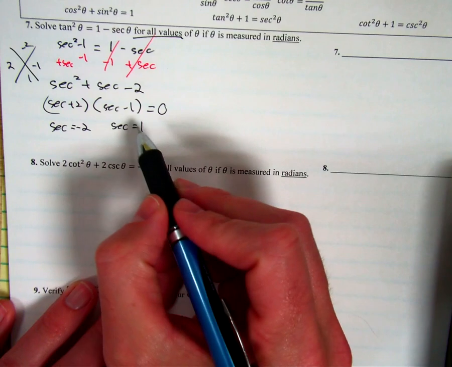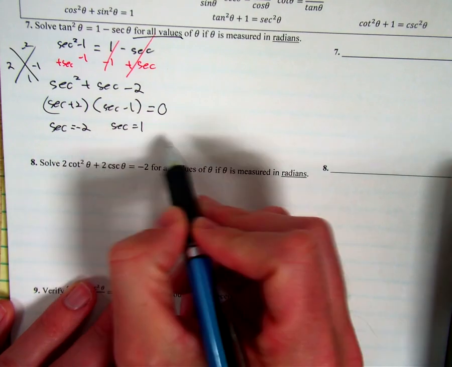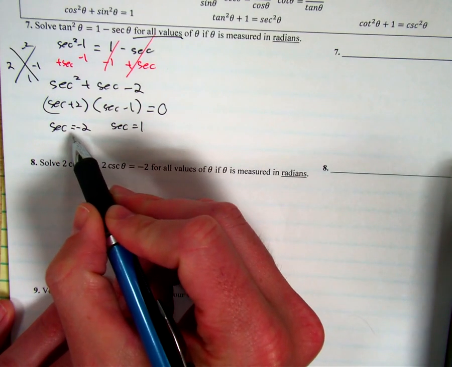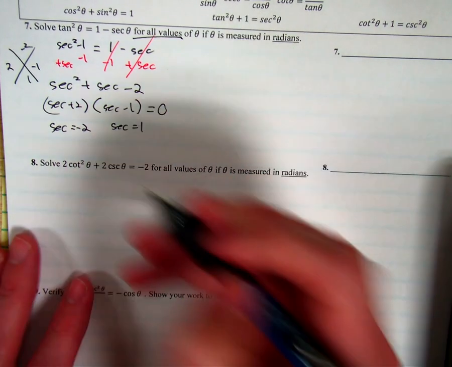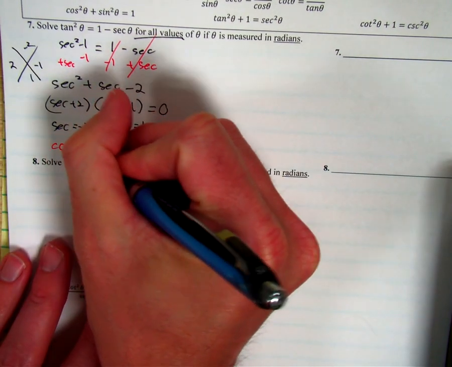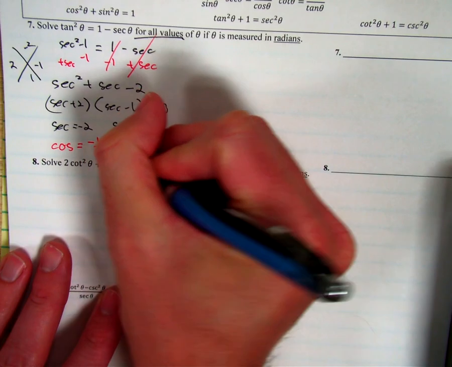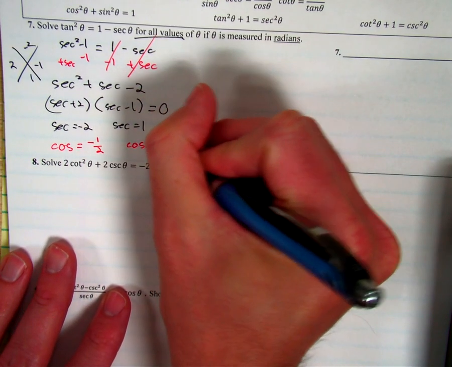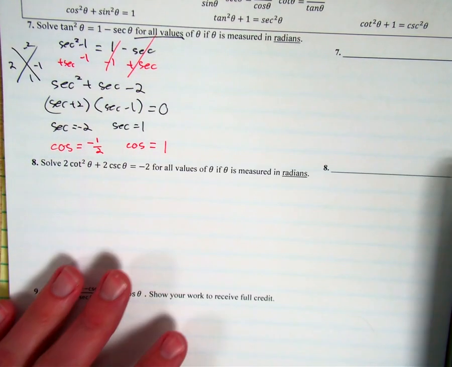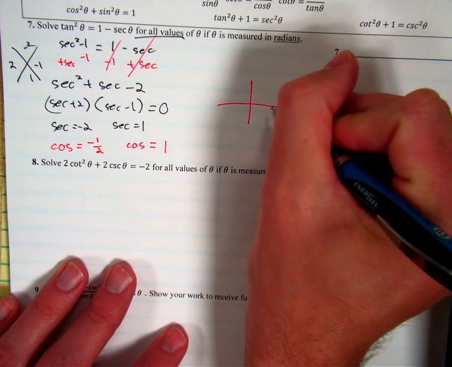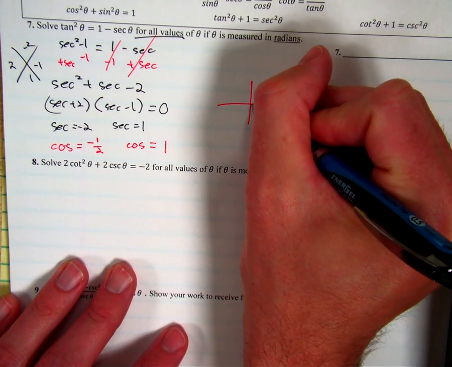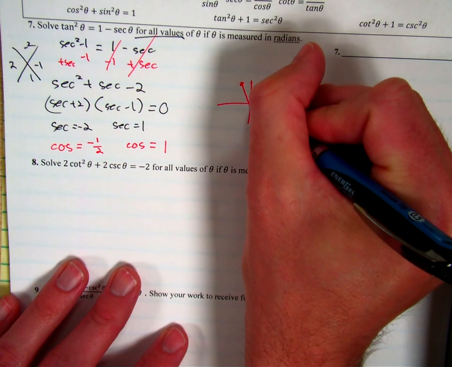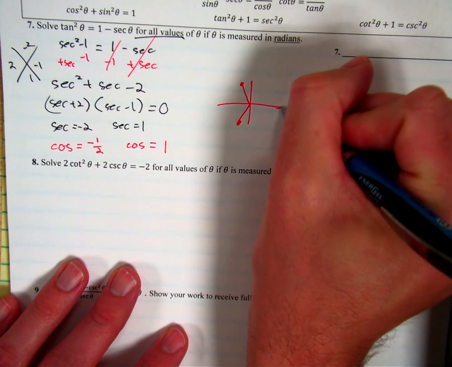Alright, now I don't know secant on the unit circle, so I'm going to flip it back. Secant flips to cosine. So cosine would equal negative 1 over 2, and 1 over 1 is still going to be 1. So negative a half, and then positive 1.